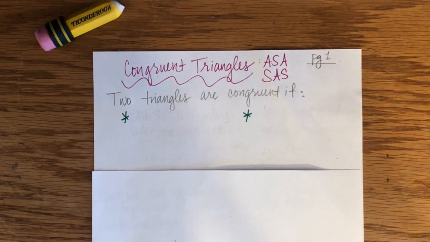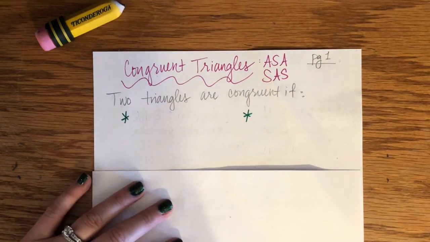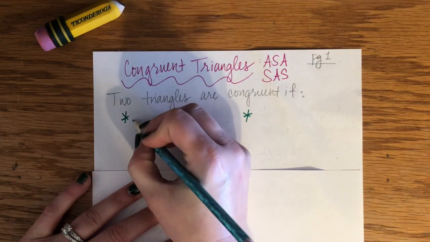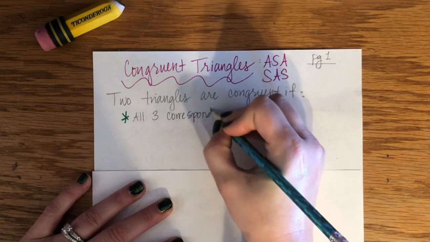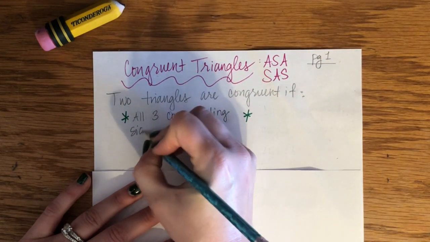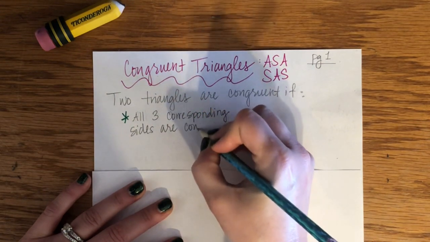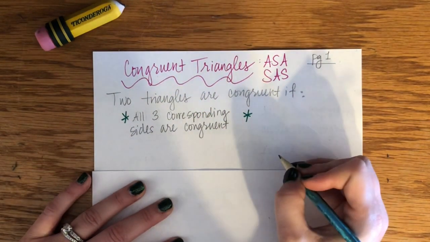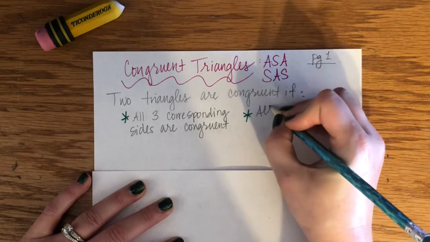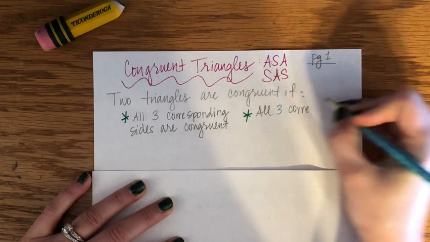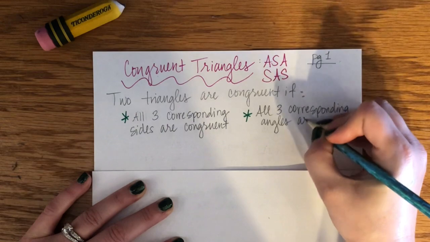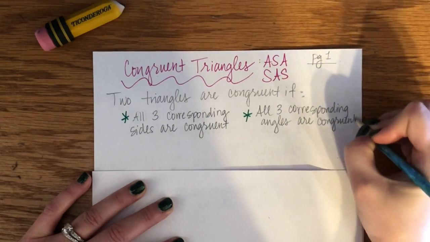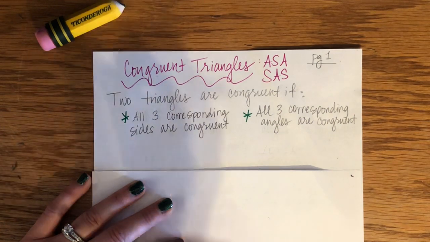Everyone. So for this week, we're going to continue with triangle congruency. And in the past, what we've learned is that two triangles are congruent only if we have some information. And that information would be all three corresponding sides are congruent. And we also have to know that all three corresponding angles are congruent.